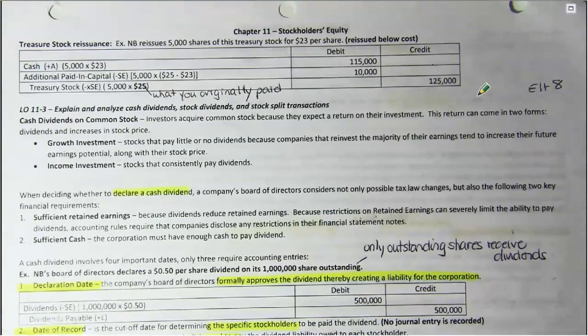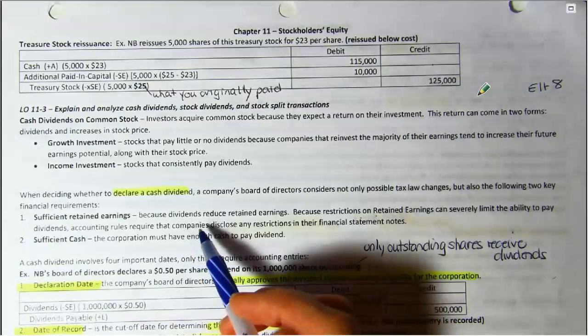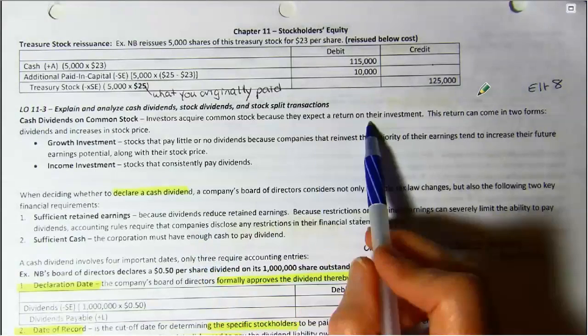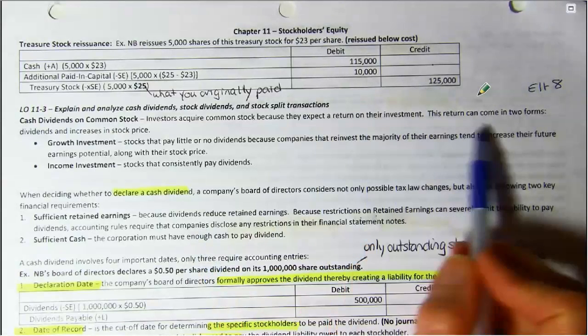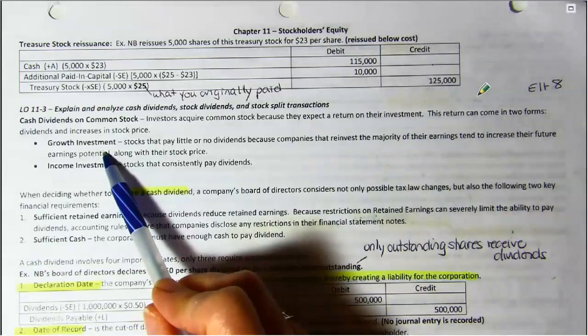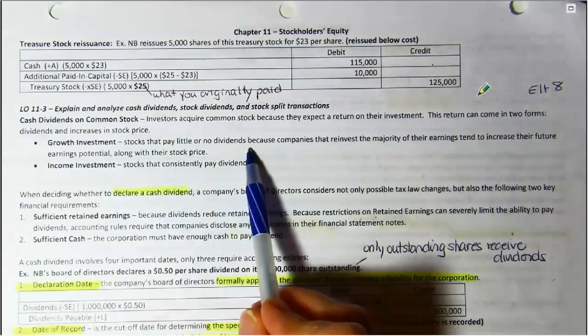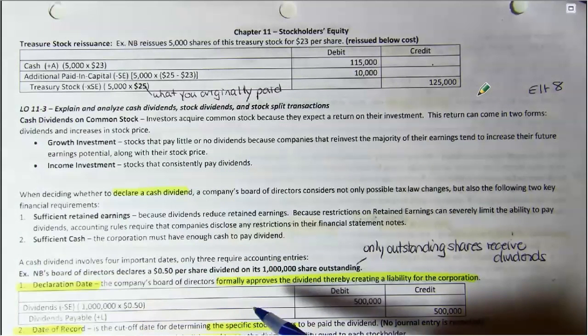Okay, so people buy stock for a variety of reasons. They expect a return on their investment, but the return can come two ways. Growth. They can decide, I want to invest for growth purposes. I don't care about dividends. I want the stock price to increase.